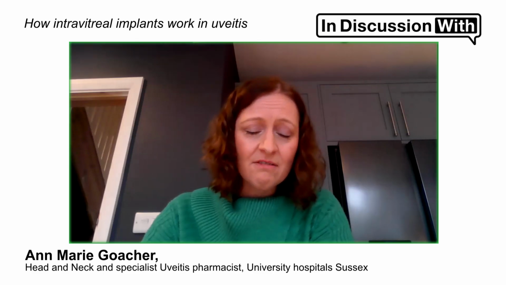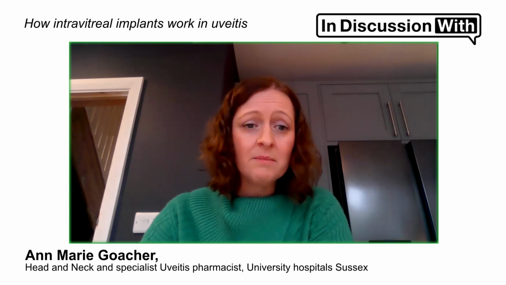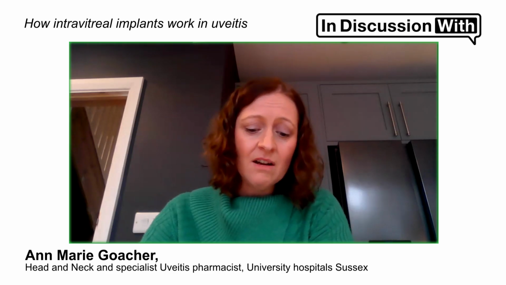Very interesting. Can you tell us a bit more about these intravitreal implants? So they really are very, very tiny little implants. So they're like a little grain of rice. They are 3.5 millimeters long and 0.37 millimeters in diameter. So they're a tiny little grain of rice. And they are basically a long-acting fluocinolone implant.